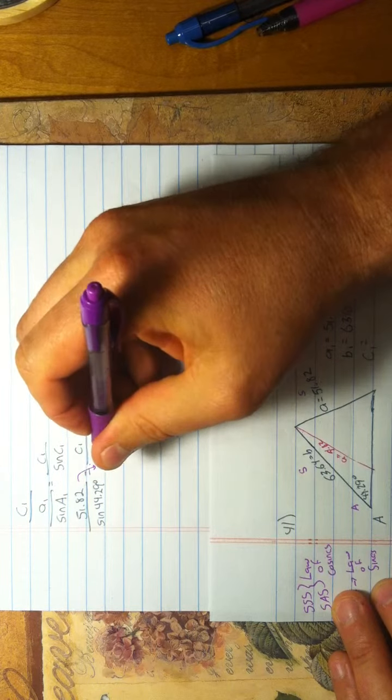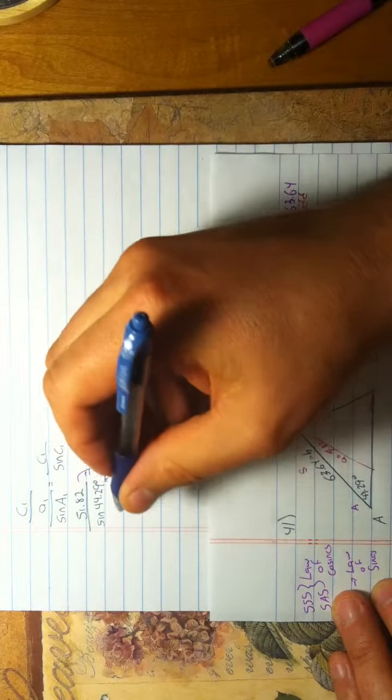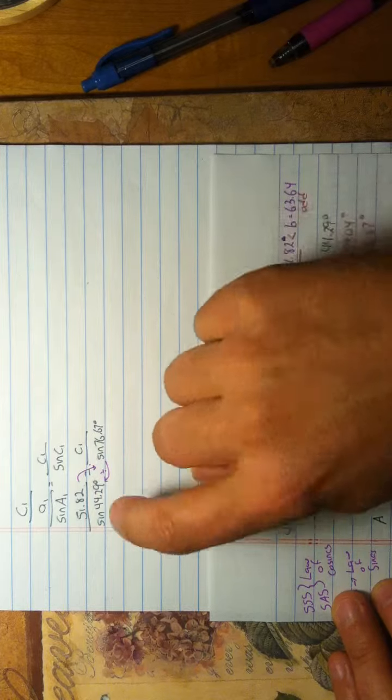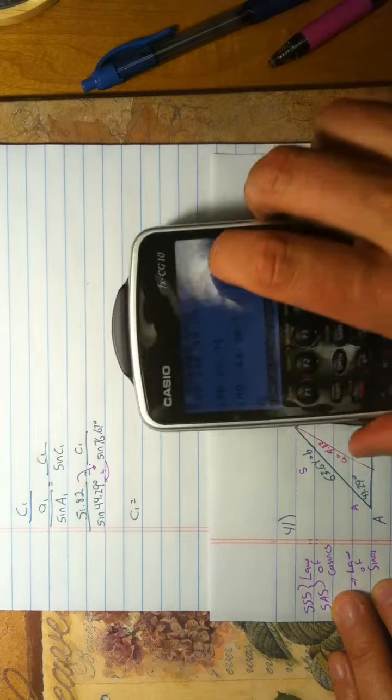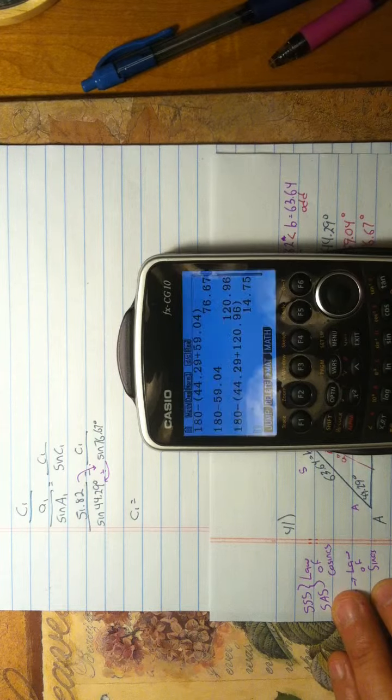So again, I can multiply the diagonals and divide the one that's left over. This time I'm not even going to write that out. I'm just going to say that C1 equals, and I'm going to go ahead and multiply and then divide. I might have to be a little careful with parentheses here, but I'm going to go ahead and do 51.82 times, I'm going to put this in parentheses just to be careful, sine of 76.67, and then divided by my sine of 44.29.